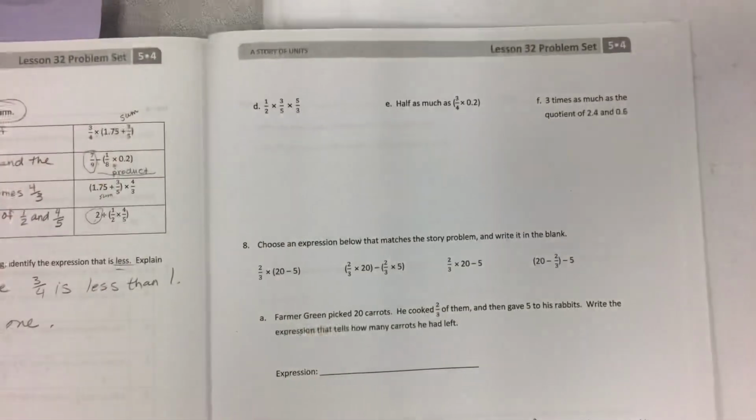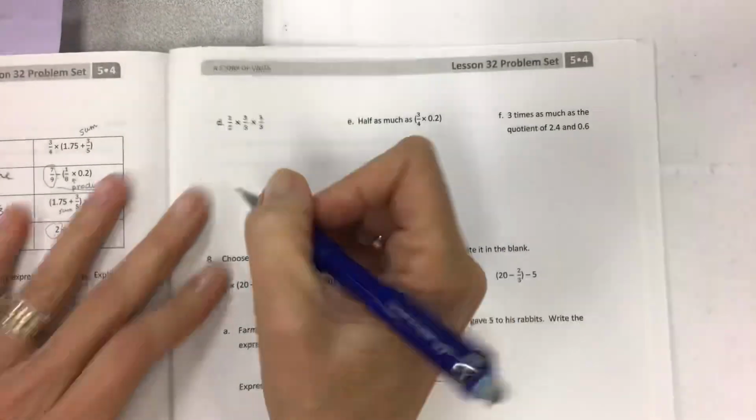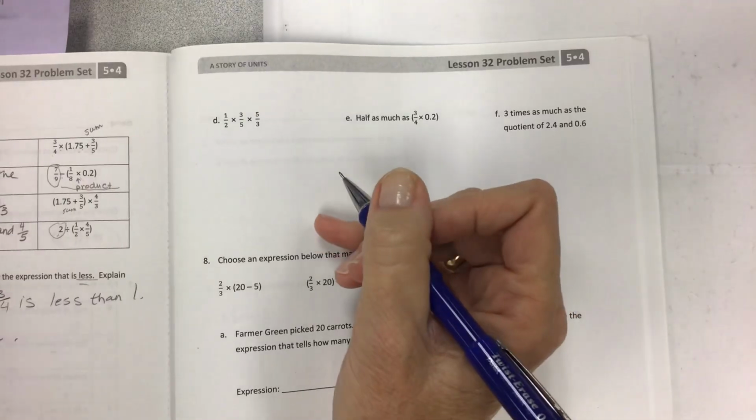Top of the next. This is kind of a long one. Hopefully that's the end of that one. Yes, it is. This is the last page. Hang in there. Okay, we're going to continue solving.